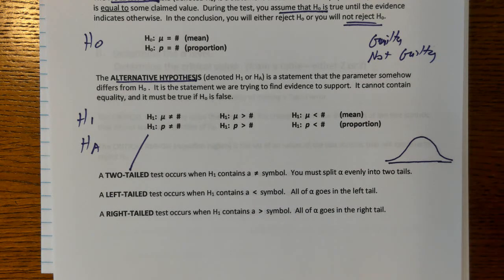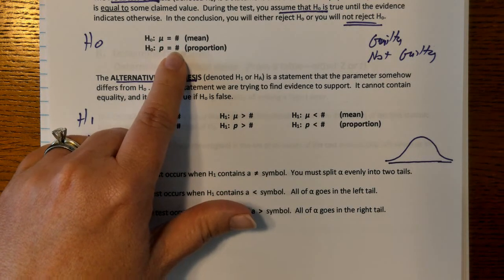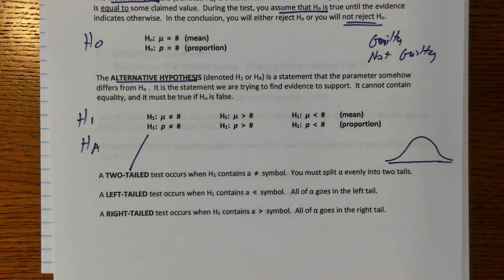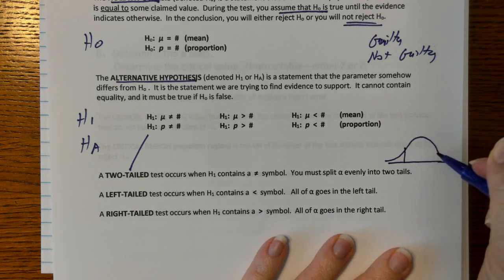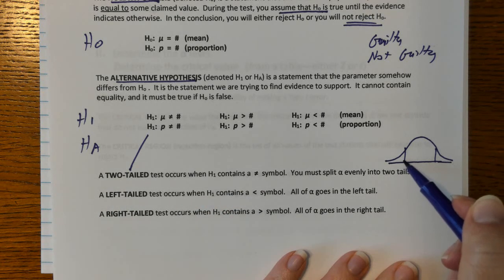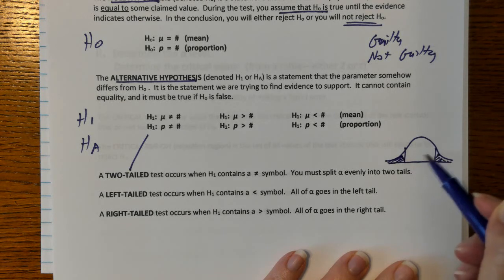Okay, so let's say that this was a proportions problem. Maybe we said, 50% of the people in America are fans of the Dallas Cowboys. Okay, so we think the null would be 0.5, and then you said, no, I don't think it's 0.5. I don't know if it's higher, I don't know if it's lower, but I think it's not 0.5. Okay, well, then you would be saying that your percentage of people is not 0.5, could be below or it could be above, but it's not equal to 0.5.